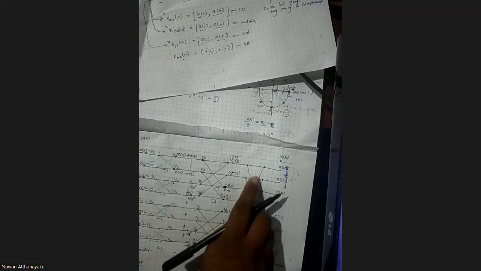The first component of the first group with the first component of the next group. So you will get the graph like this. And you can see that if you consider this one, there are four components last.